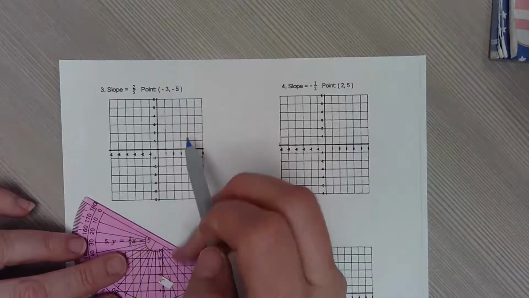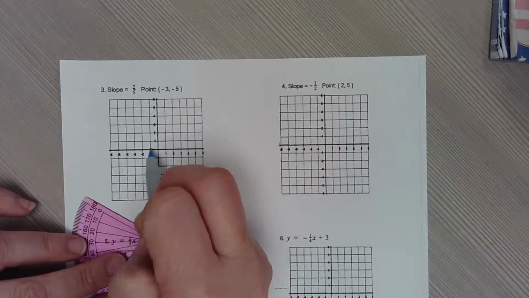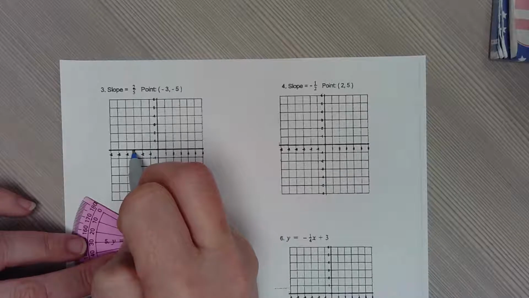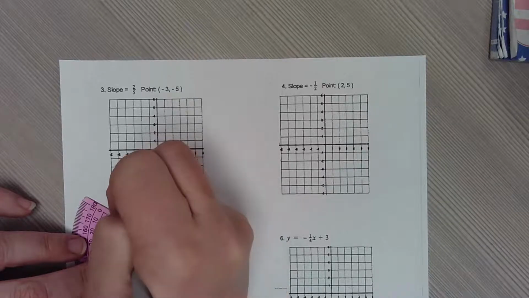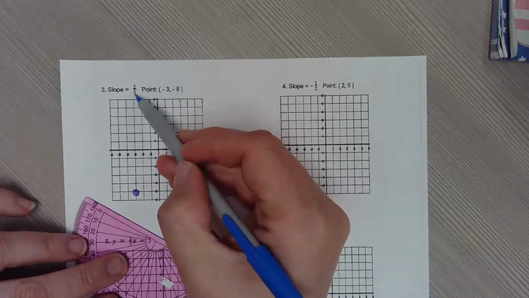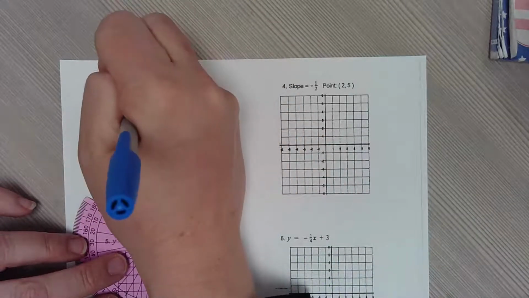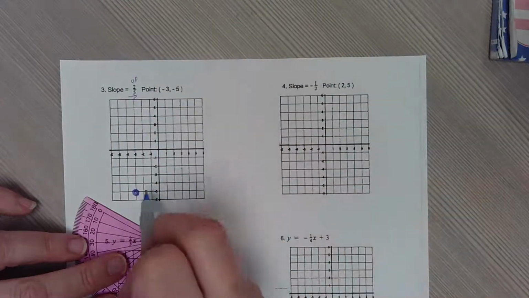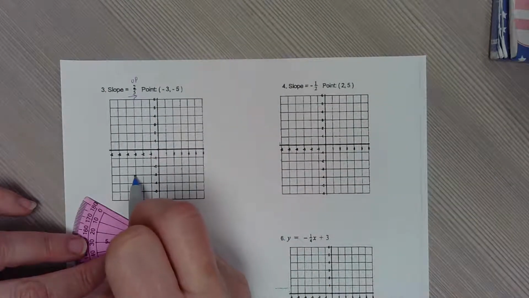So -3, -5. So I'm going to go to -3 and then -5. That's my point. Slope is 2/5, positive 2/5. We're going to go up 2, right 5. So from here up 2, right 5.